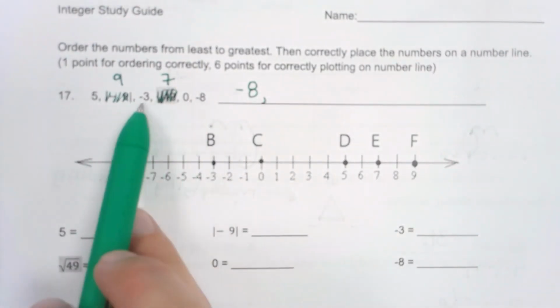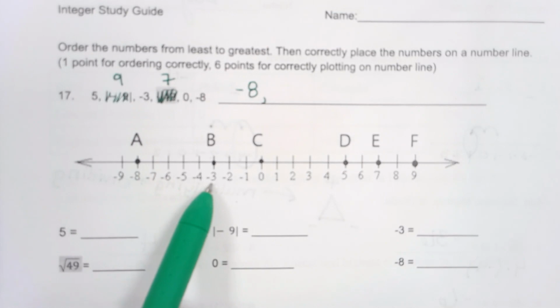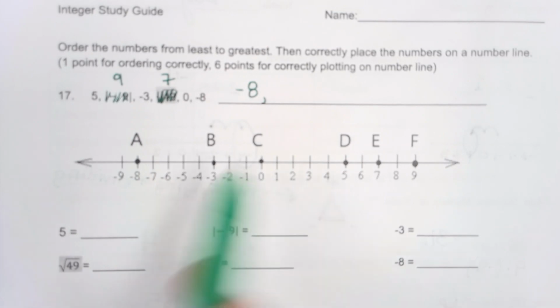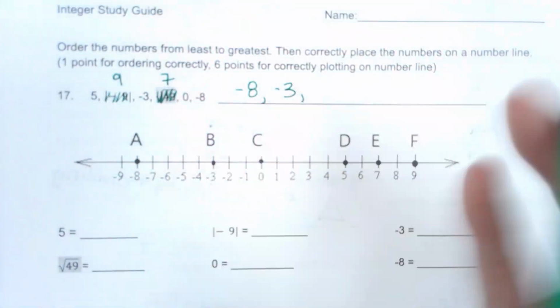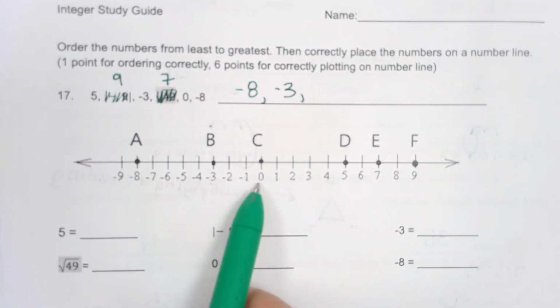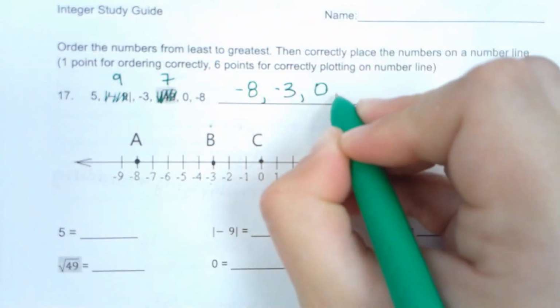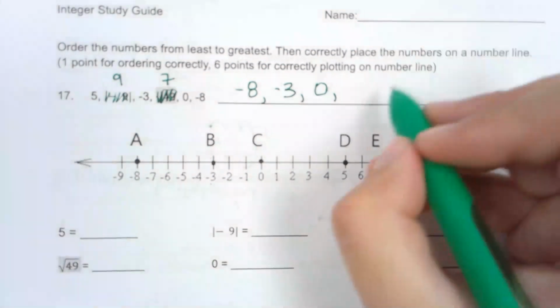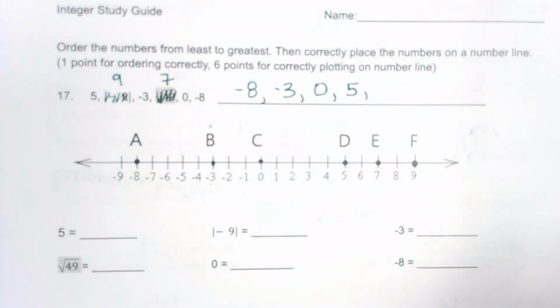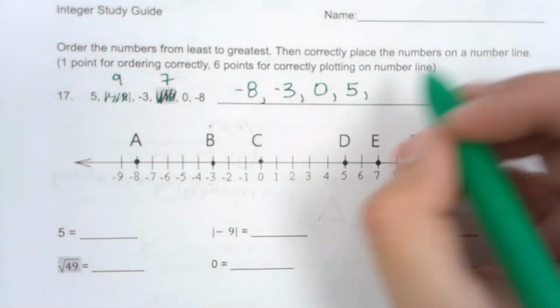Next, next to the farthest left would be -3. Then the next would be 0. Then we have 5, 7, and then 9.